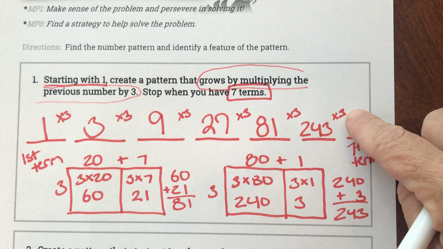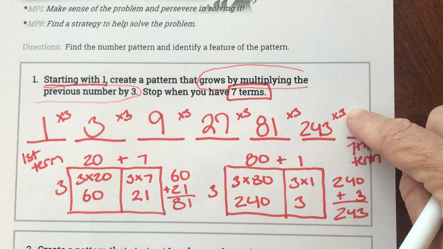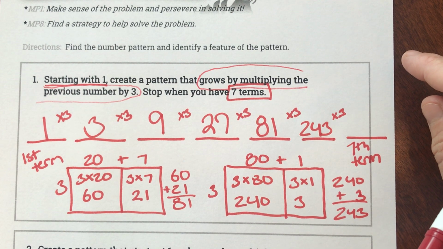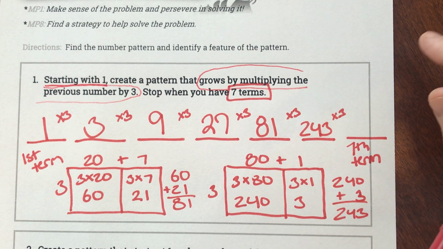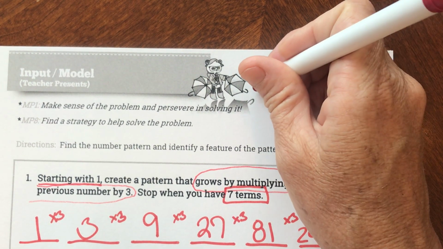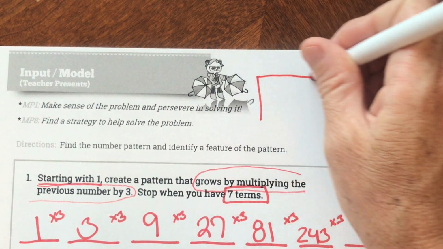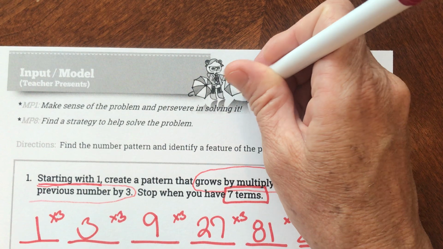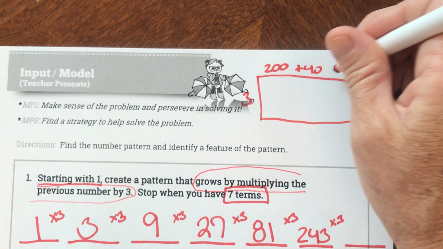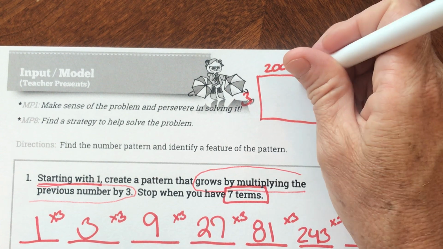Well, I definitely can't do 240 times 3 in my head. That's definitely not going to work. So I probably would use another area model for that. I'm going to move up here so I have some room. So if I did my area model, they definitely did not leave me enough room. 200 plus 40 plus 3.